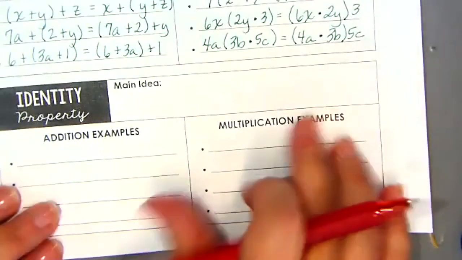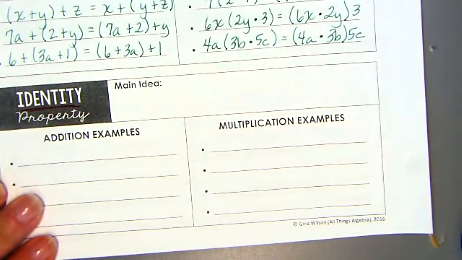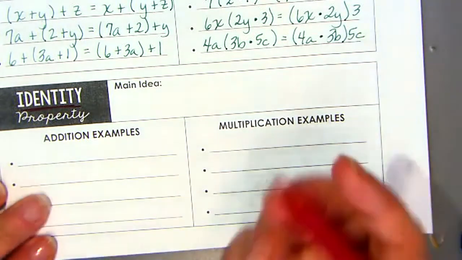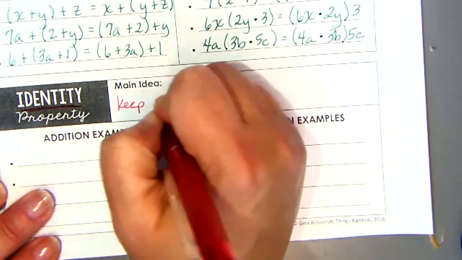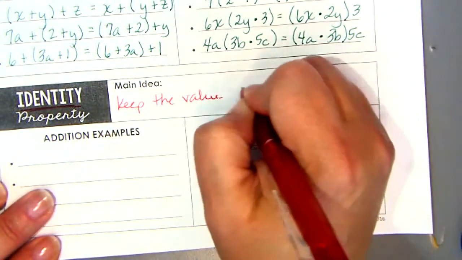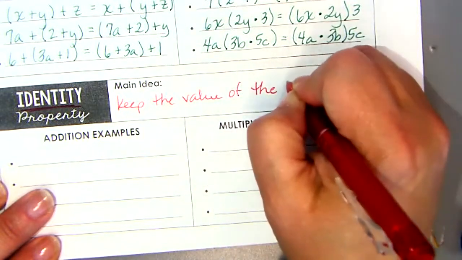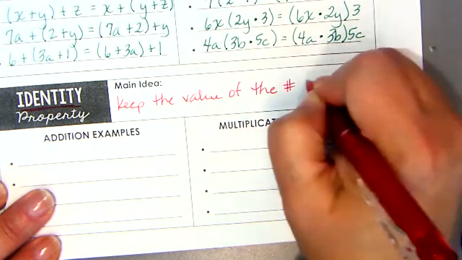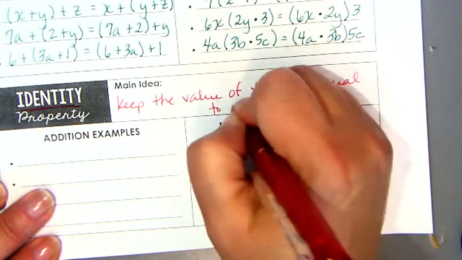All right, next, identity. For identity, that's talking about yourself. So the main idea is keep the value of the number. It's equal to itself.